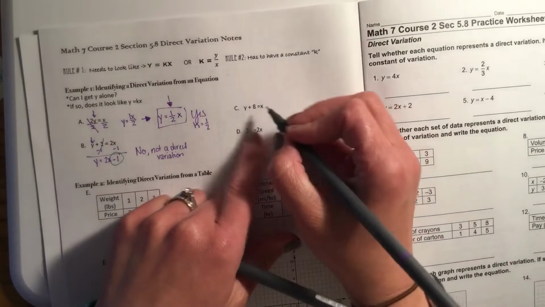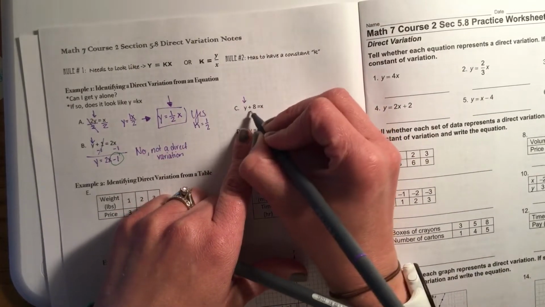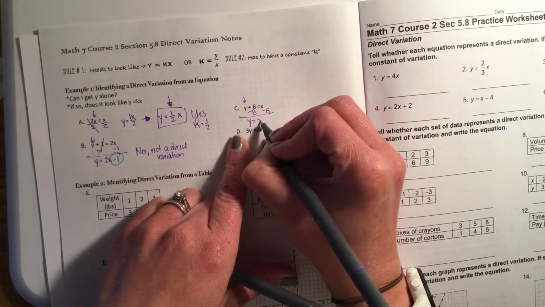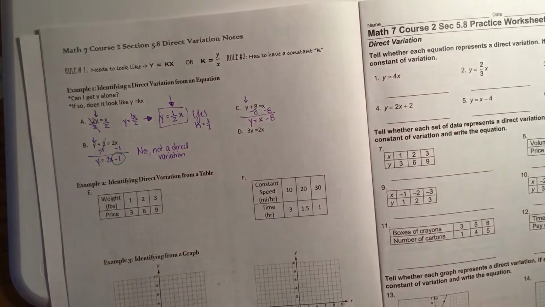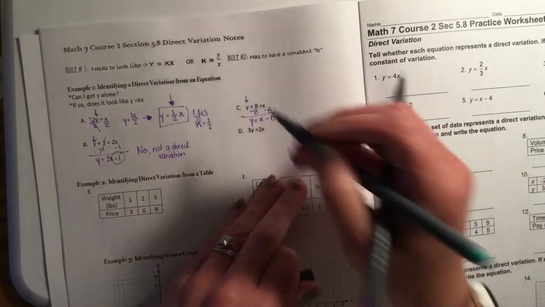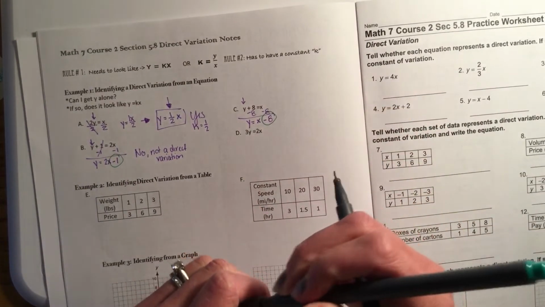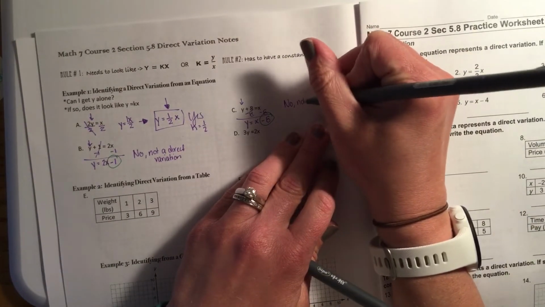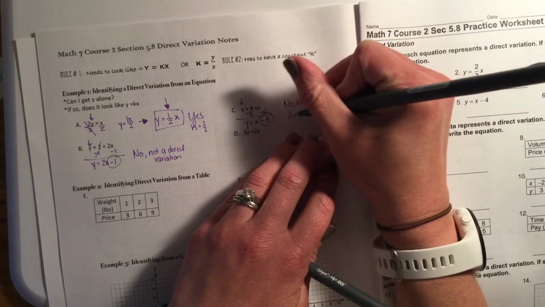Okay, let's go on to C. If I wanted to get y alone, move that 8 to the other side. I get y equals x minus 8. Again, does it look like this? No, because it has this. So no, not a direct variation.